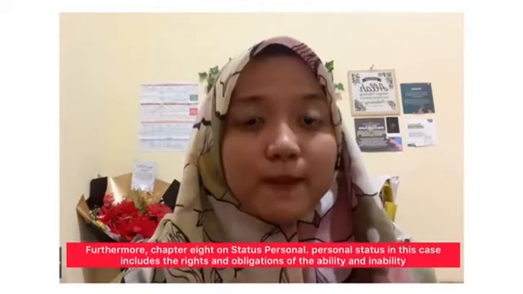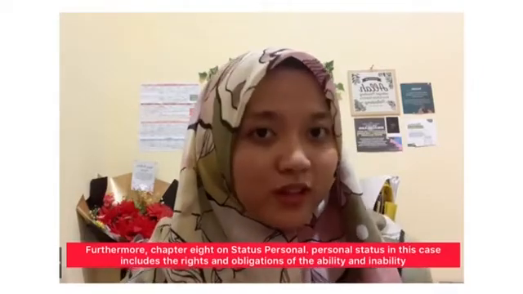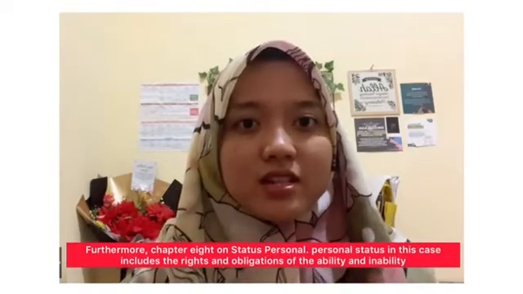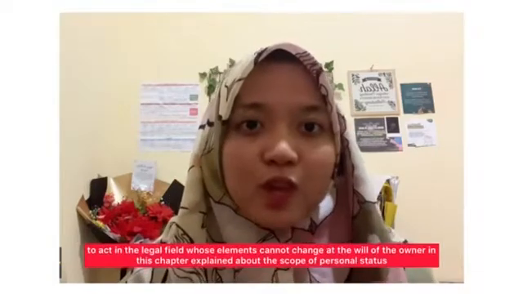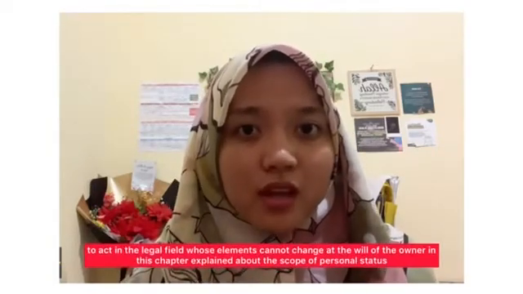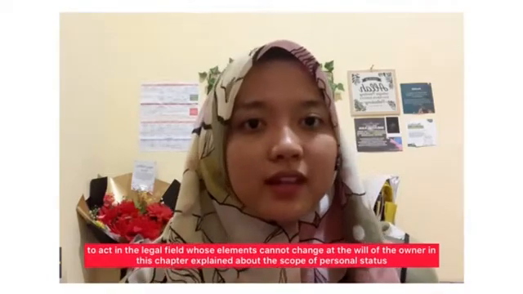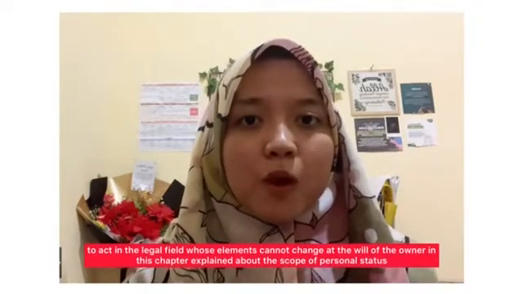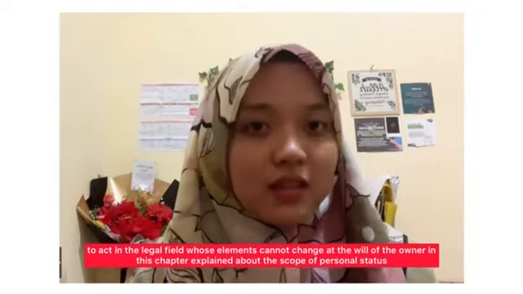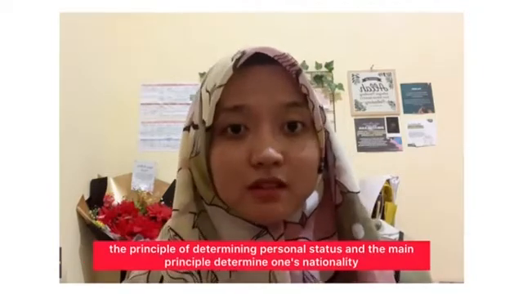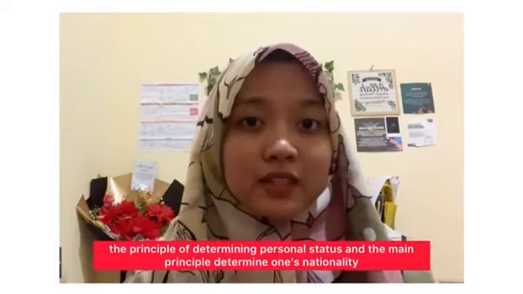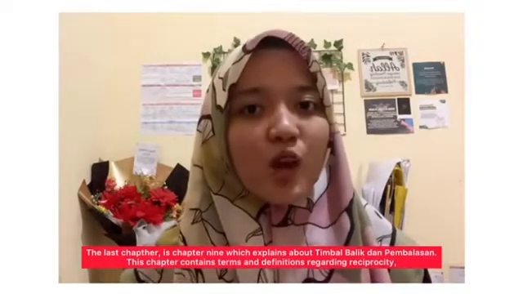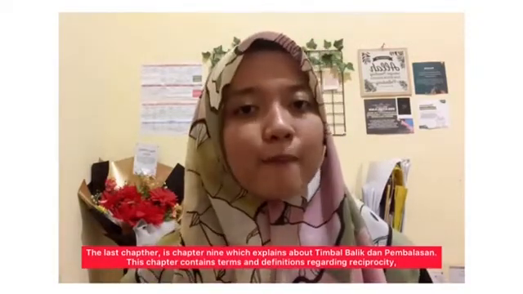Okay, furthermore, Chapter 8 on personal status. Personal status in this case includes the rights and obligations, the ability and inability to act in the legal field, whose elements cannot change at the will of the owner. In this chapter, it explains the scope of personal status, the principles of determining personal status, and the main principle determining one's nationality. The last chapter is Chapter 9, which explains about Timbal Balik dan Pembalasan.